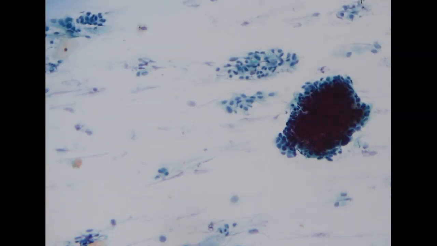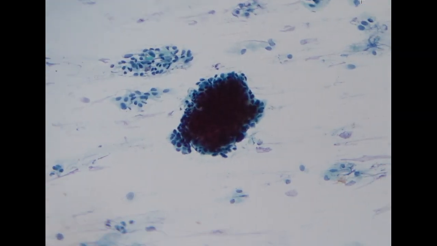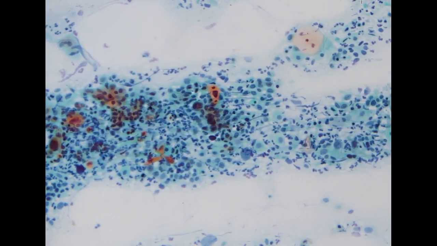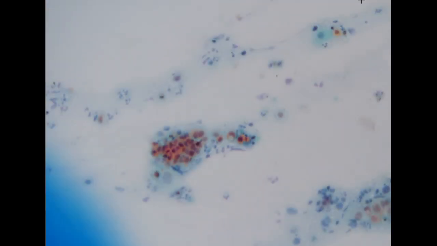And then the most appropriate diagnosis would be ASC-H, right? ASC, cannot exclude HSIL. So these are likely just parabasal cells. However, some of the cells do show some atypia that I'm not very comfortable to just call benign, as well as some of these keratinized cells. So I think it's better that we just call it ASC-H.